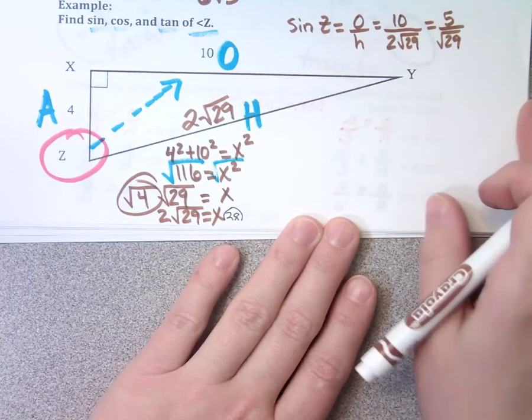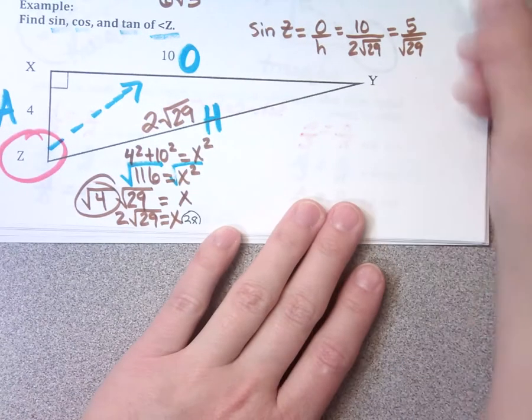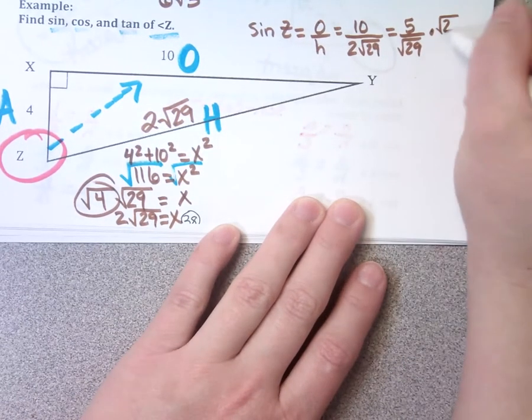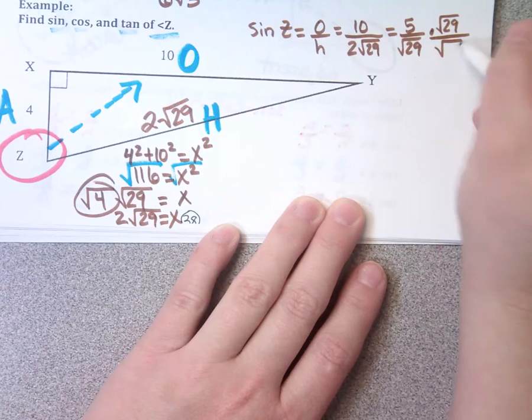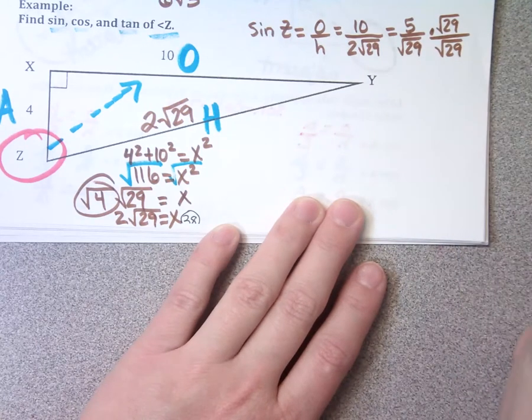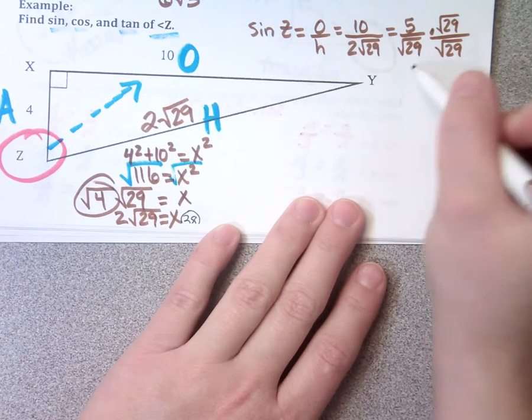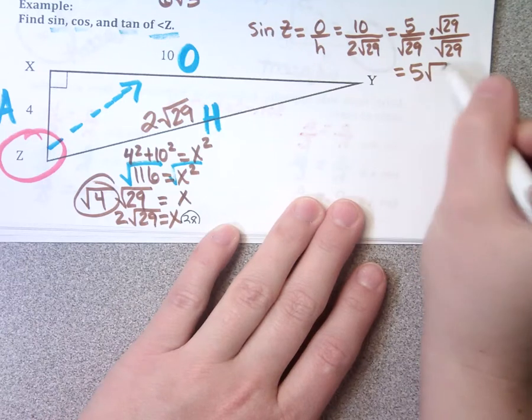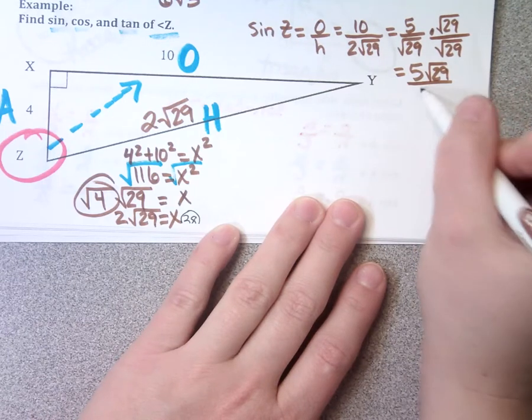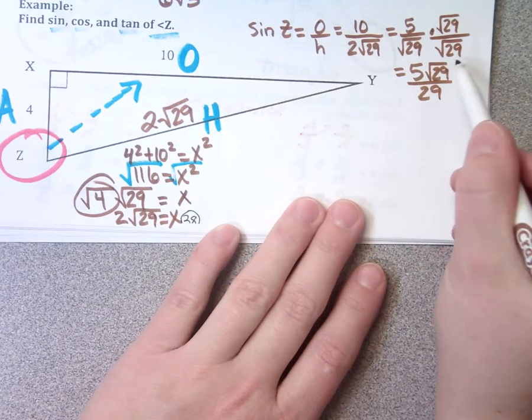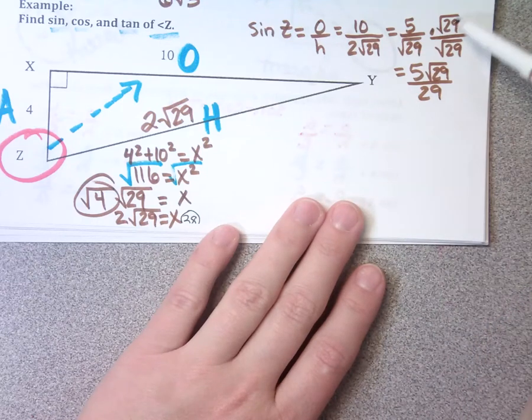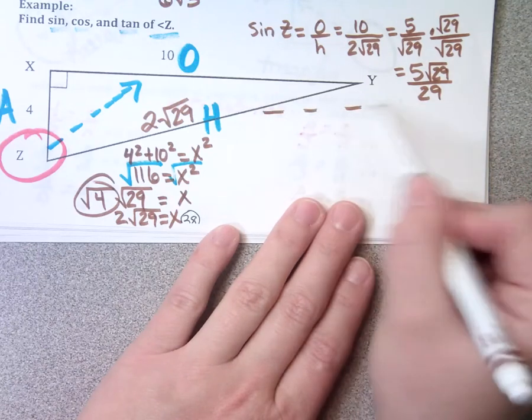But then I can't leave that square root of 29 in the denominator, so I'm going to multiply by my fancy form of 1, which is square root of 29 over square root of 29. And what would that final answer be? Yeah. Are you getting to where you can do that in your head? Okay. So if you don't want to show me multiply by square root of 29 over square root of 29, if you can just go straight to the answer, that's fine by me.